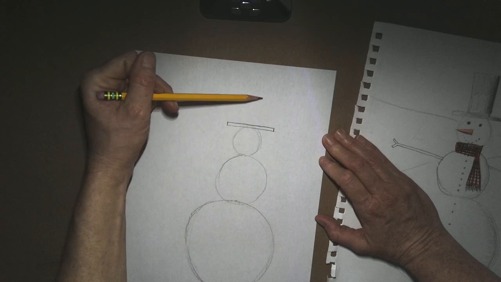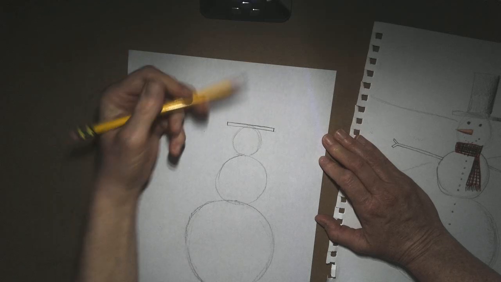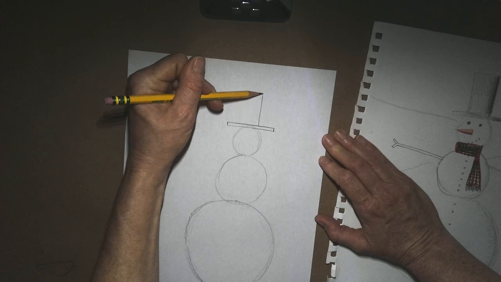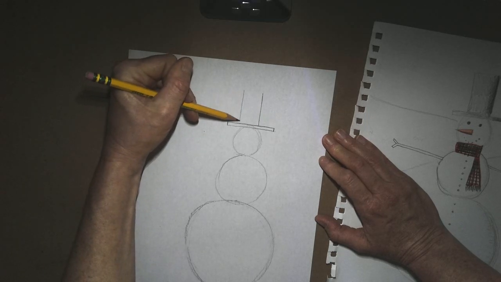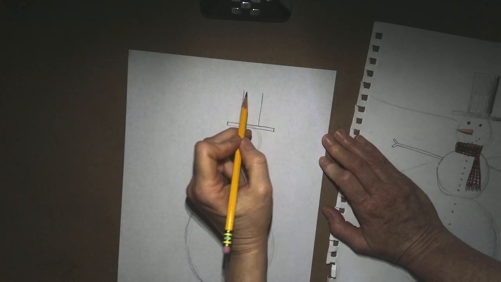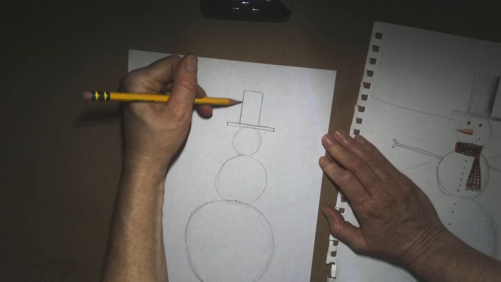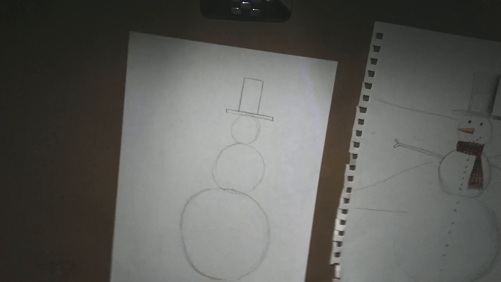Okay? Now in the middle of this, on the top of the skinny rectangle, I am going to make a tall rectangle. I'm going to draw a line like this, and a line like this, and a horizontal line at the top. So now I have my little hat all ready to go.